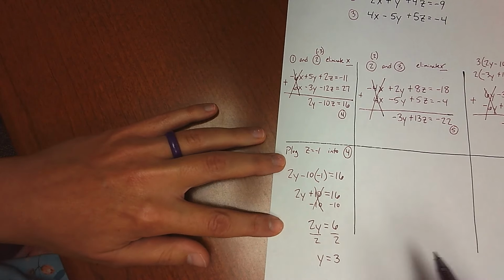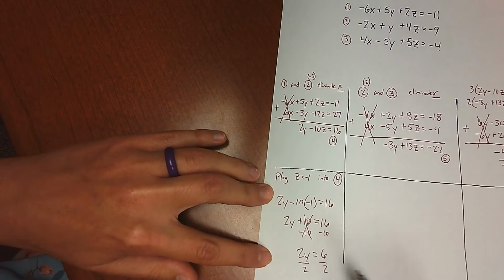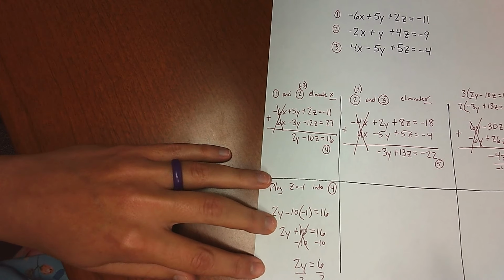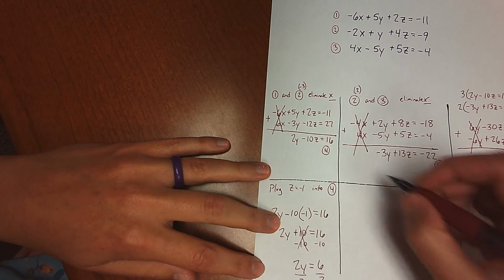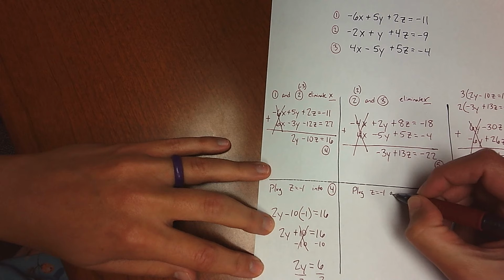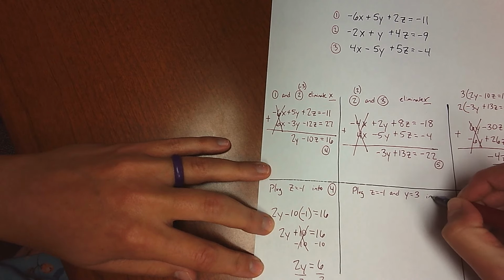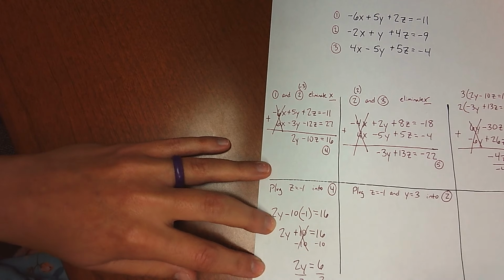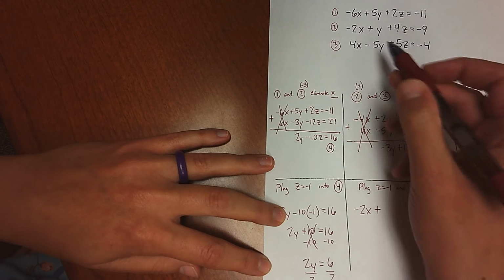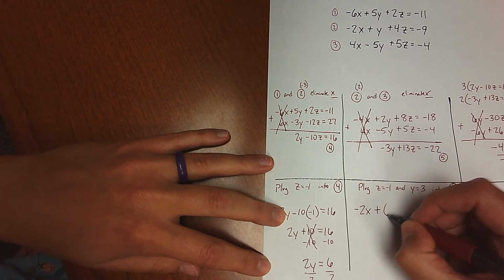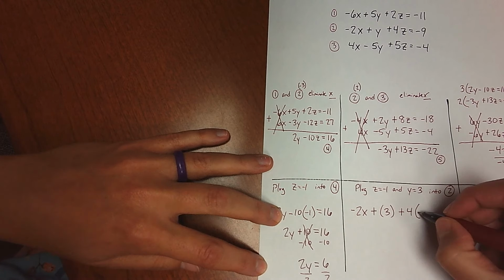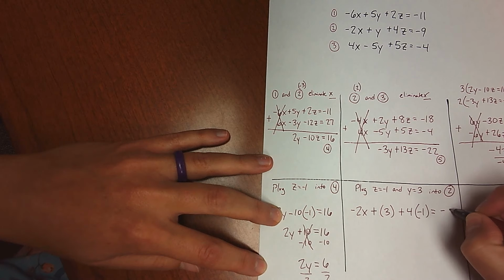All right, so now I have z, I have y. Now I need to use one of my original equations to then figure out what x is. All right, so you get to pick whichever one you'd like to use. I think I'm going to go with equation 2. So now I'm going to plug z equals negative 1 and y equals 3 into equation 2. All right, so negative 2x plus, replacing y with just 3, and then plus 4 times z, but z is now -1, equals -9.